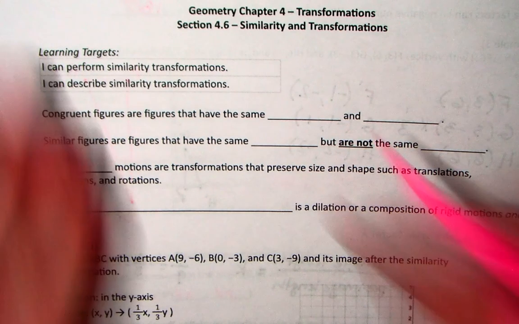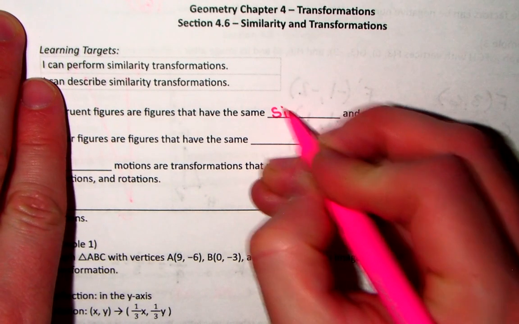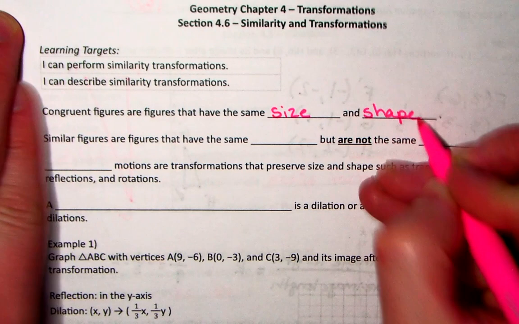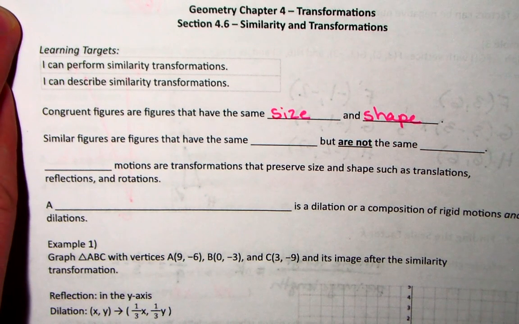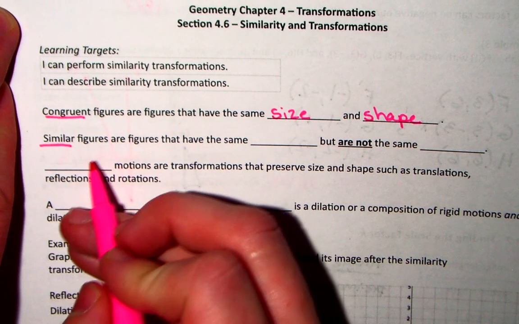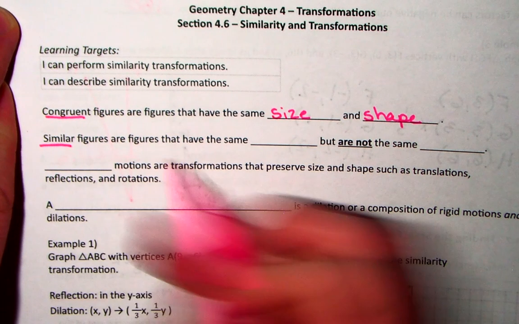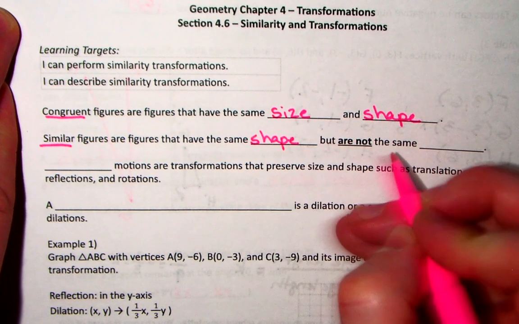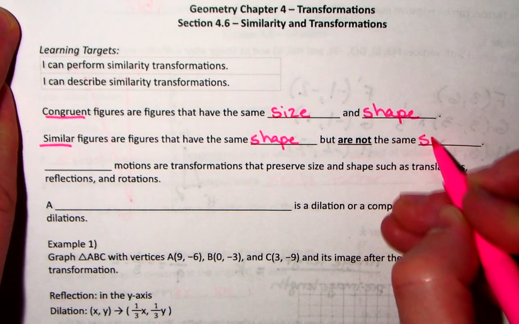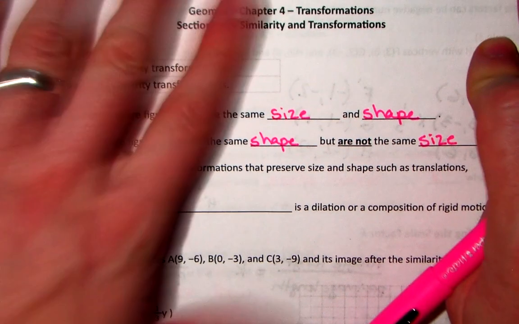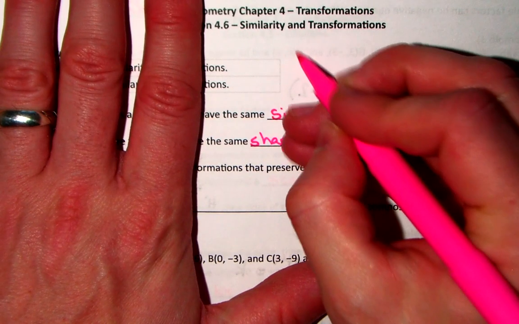These are figures that have the same size and shape. Similar figures, okay, so congruent figures versus similar figures. Similar figures are figures that have the same shape, but are not the same size.